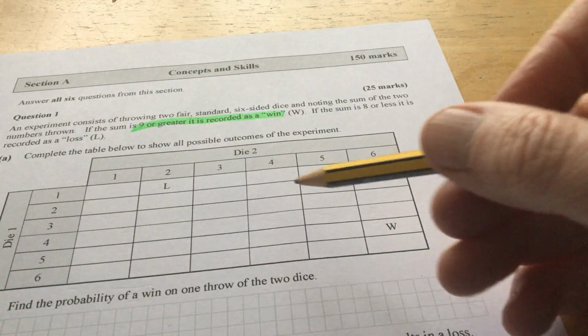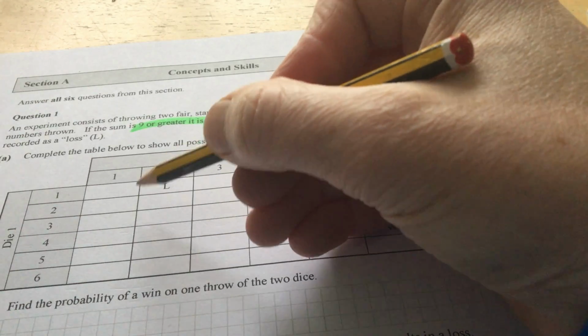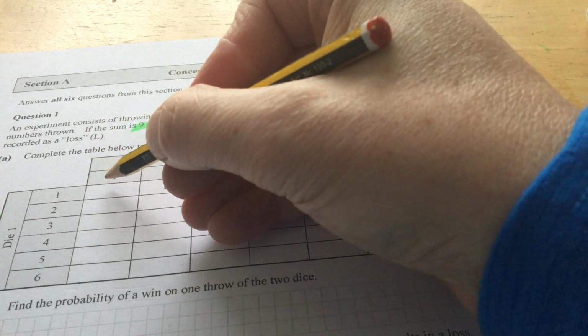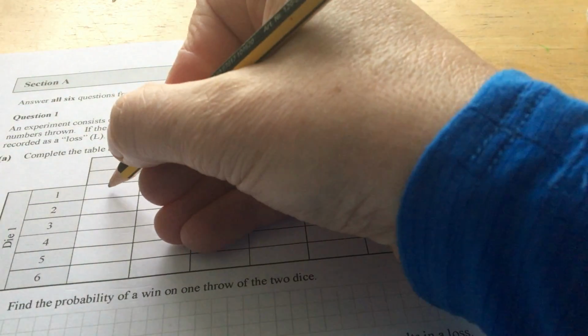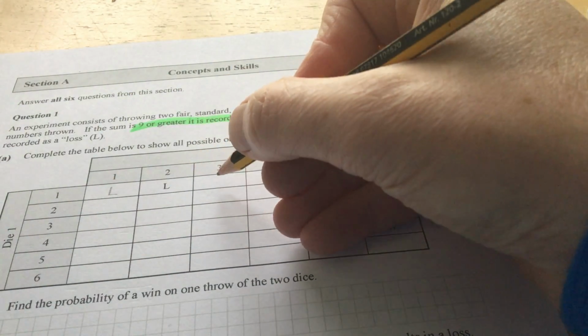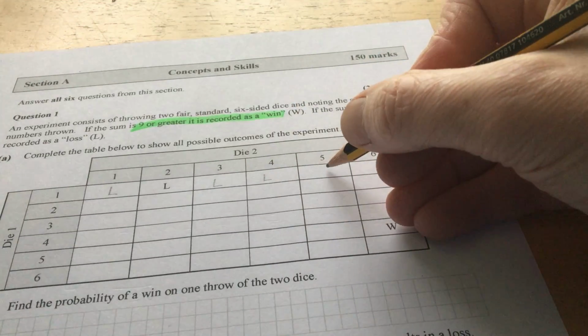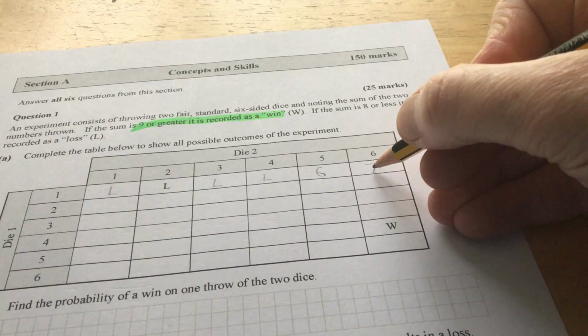This is a fairly simple sample space. Reminder that a sample space is when you write out all the possible outcomes. So if you roll a 1 and a 1, then that's 2, which is 8 or less, so that would be a loss. 1 and 3 is 4, that's a loss. 1 and 4 is 5, that's a loss. 1 and 5 is 6, that's a loss. And 1 and 6 is 7, that's a loss.